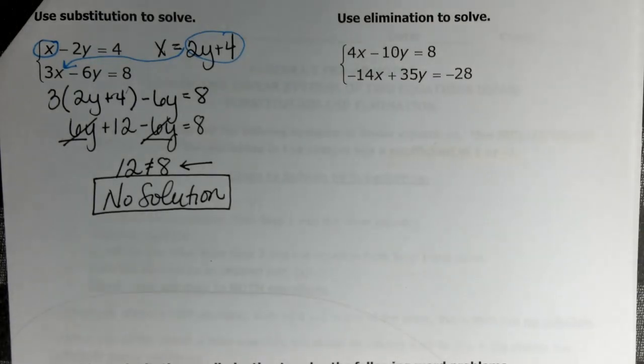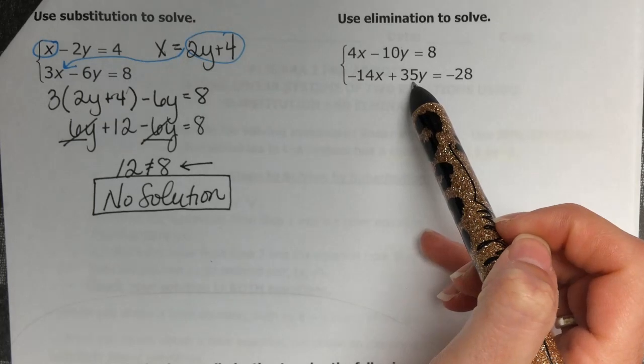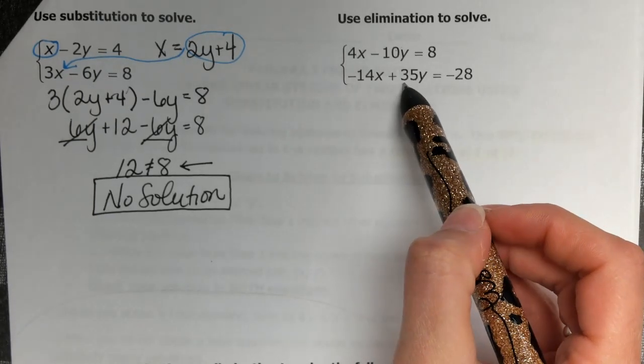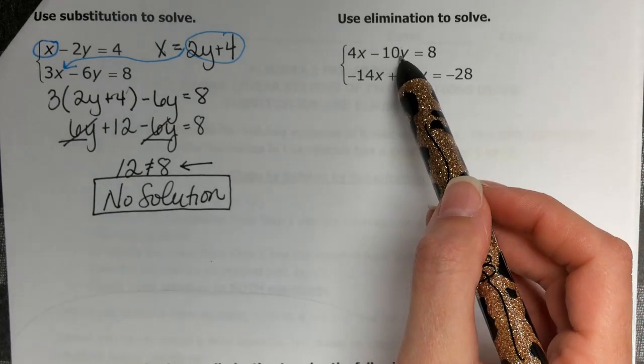What do I want those to become? Okay, what about your x's? 4 and 14, what can you make that become? 28. This could have become 70. 35 times 2 is 70. It ends in a 0. It's a divisible method.